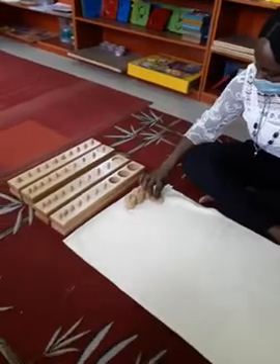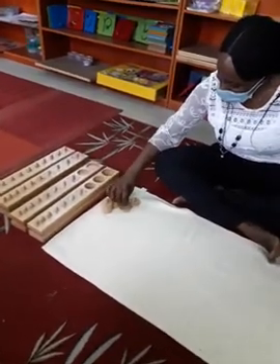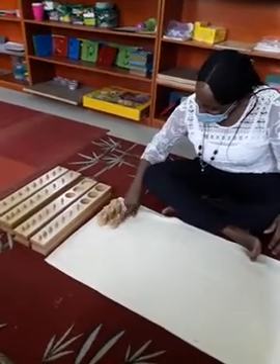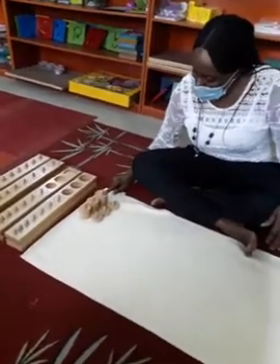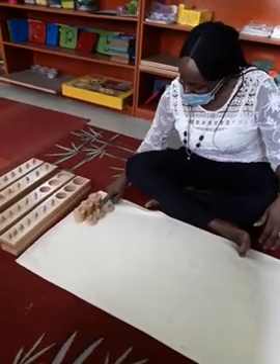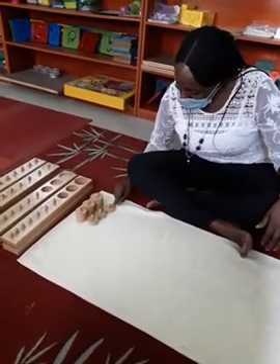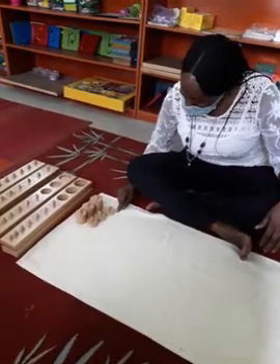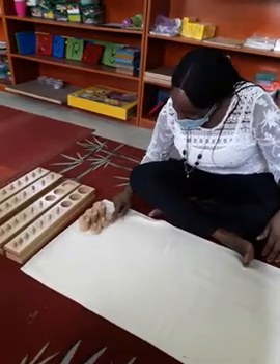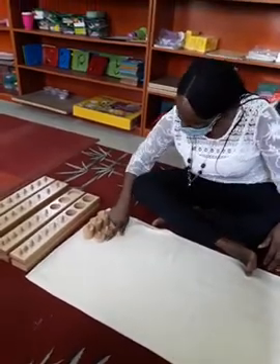Box 2, there's also a difference in the diameter and the height, but the smaller the diameter, the greater the height. Remember, box 1, the higher the diameter, the higher the height. The lower the diameter, the lower the height. Box 2, the higher the diameter, the lower the height; lower the diameter, higher height.